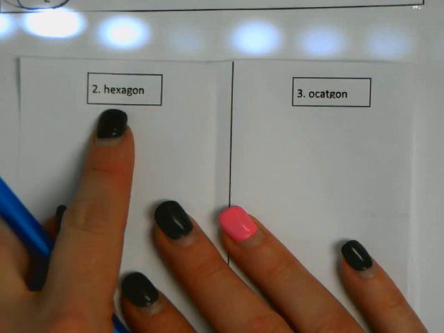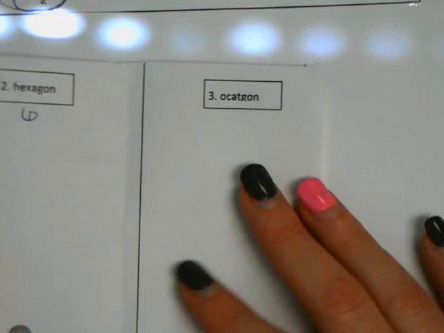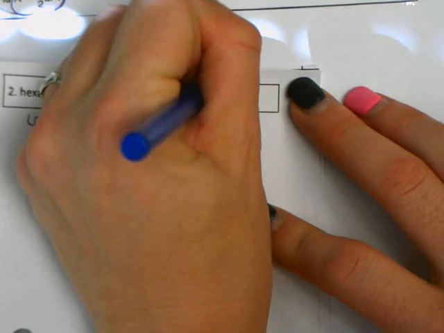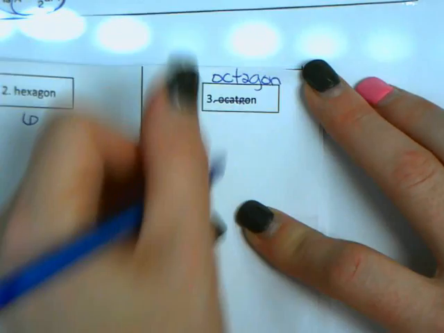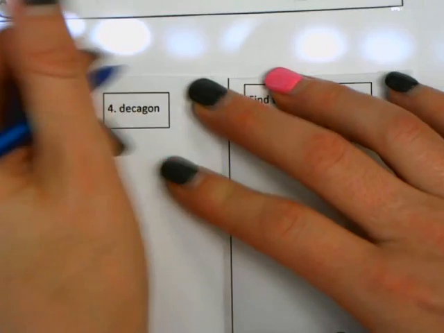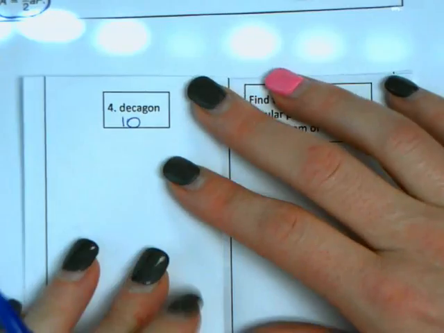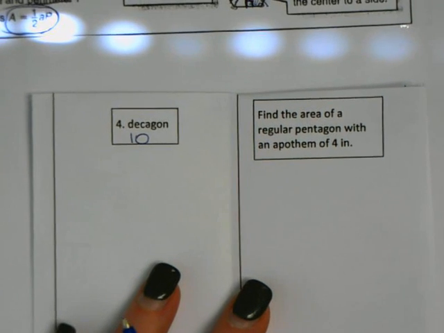So now I want you to practice. If you open it up, you'll have to find a hexagon. Remember, it's 6 sides. You'll need to find an octagon, which I spelled incorrectly. And you know that is 8 sides. And then the last one I want you to practice is a decagon. And if you don't remember, a decagon is a 10-sided figure.